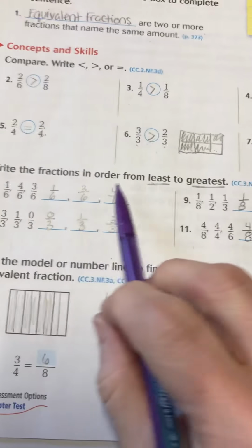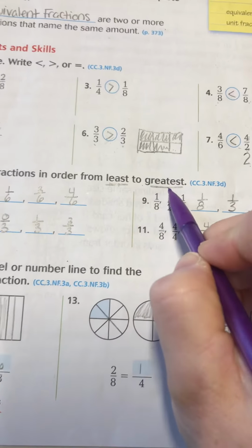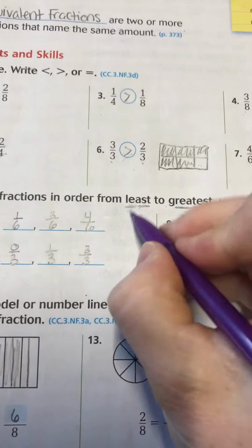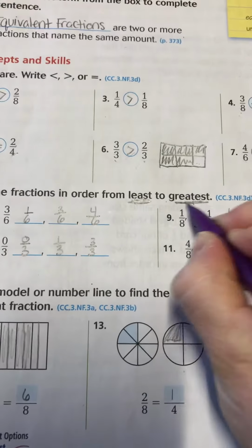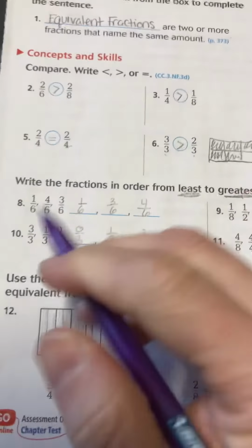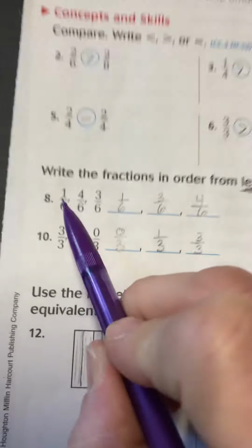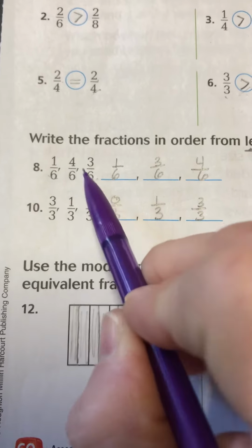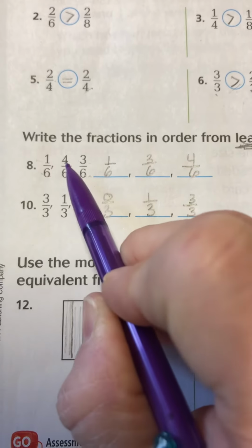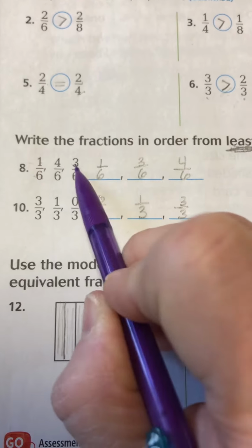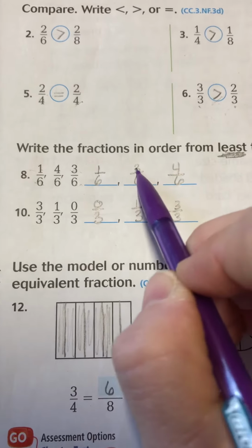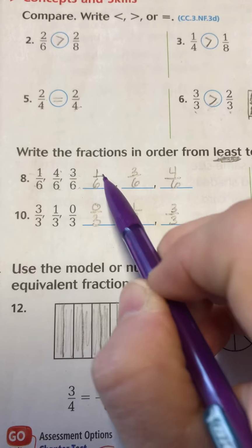All right, writing the fractions in order from least to greatest. Now I know we oftentimes mix these up. That's why I always try to underline to help me remember least to greatest or smallest to biggest. So if we look at our first one, these here are all sixths. So I know that because these are all 6, all I have to do is compare the numbers on top. So our smallest one out of 1, 4, and 3 is 1. Our second smallest one, our middle one, is 3. And our biggest one is 4. So 1/6, 3/6, and 4/6.